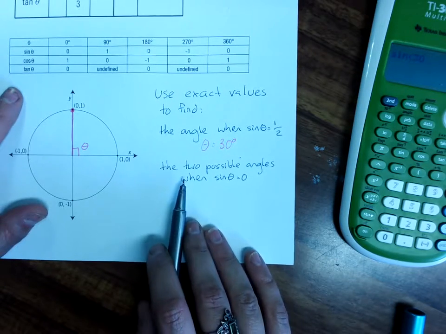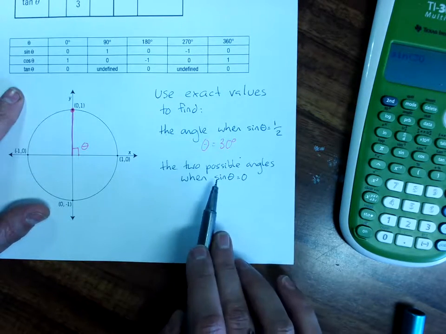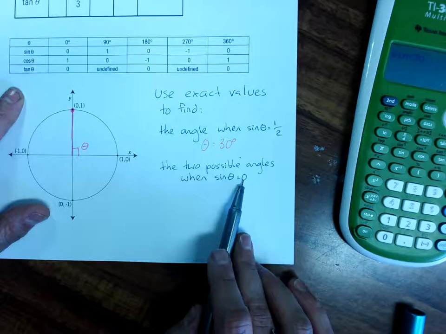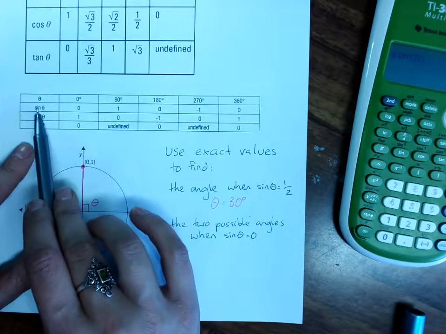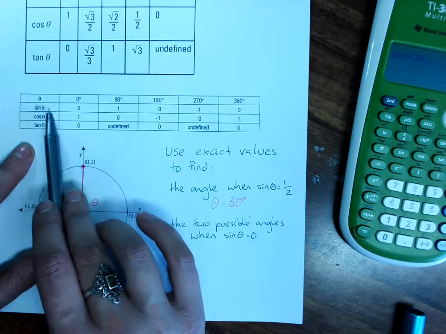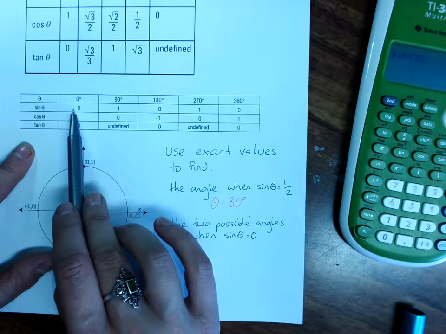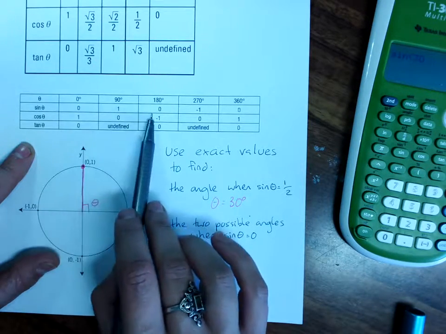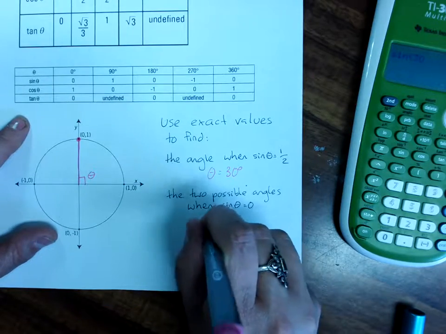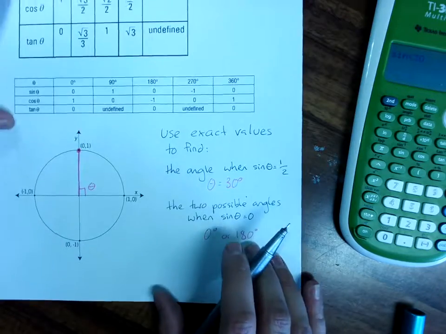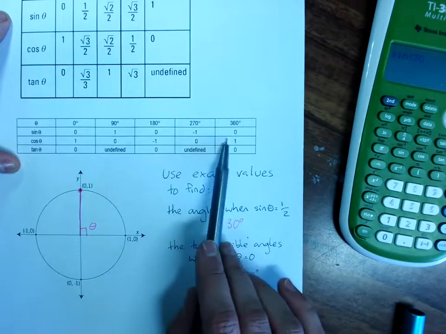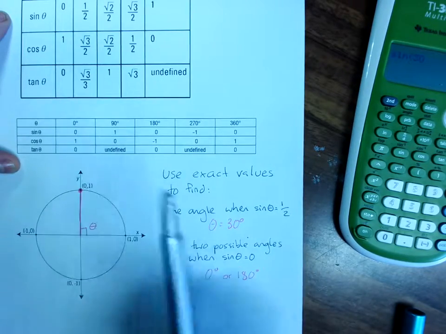We might be asked to find the two possible angles when sine of the angle is 0. We're likely to get the zeros in this table, so we go to sine, and we look for the zeros. We could have 0 degrees or 180 degrees. Yes, we could have 360 as well, but that's the same as 0.